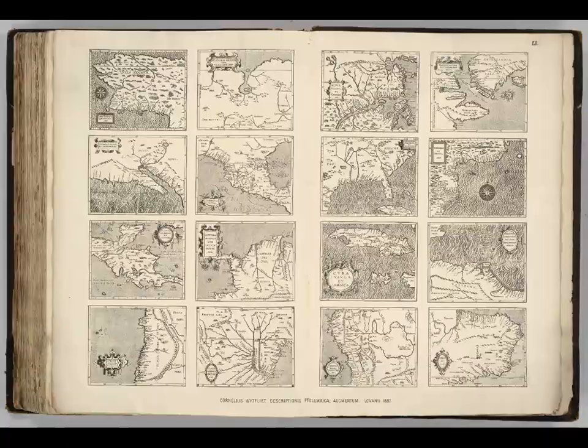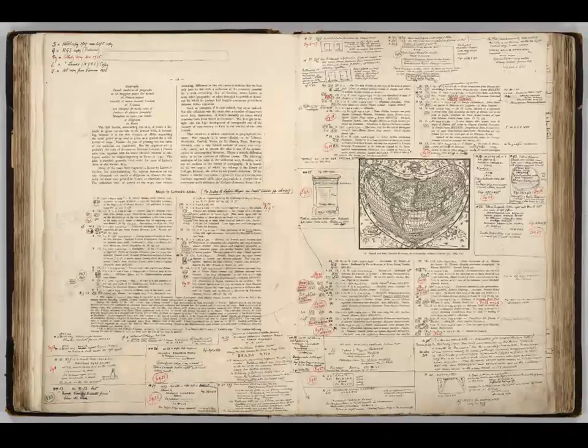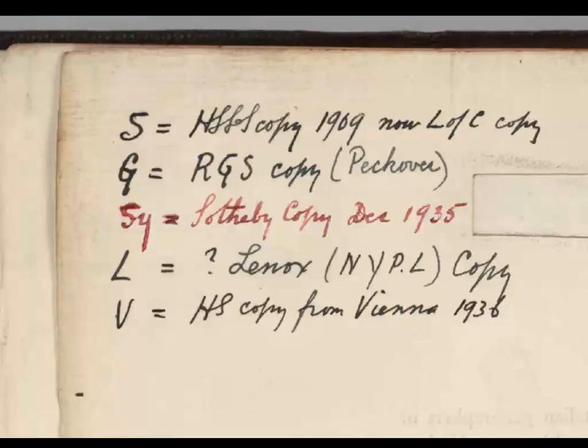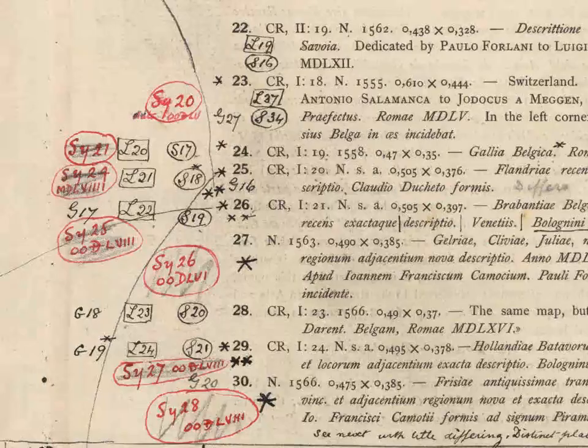It was the personal copy of Henry Stevens. Mr. Stevens was a very prominent early 20th century map dealer, second generation, worked in London. And this copy has, as you can see here, Stevens' extensive manuscript notes as he compares 5 copies of the Lefreri Atlas. Here are the copies with the abbreviations he's made for them. And here are his notes.